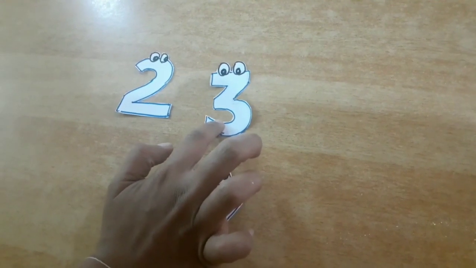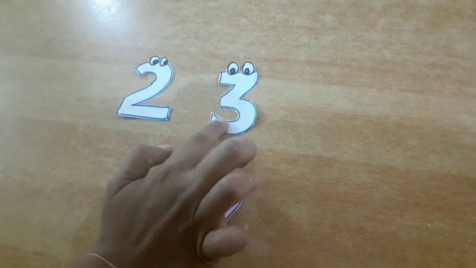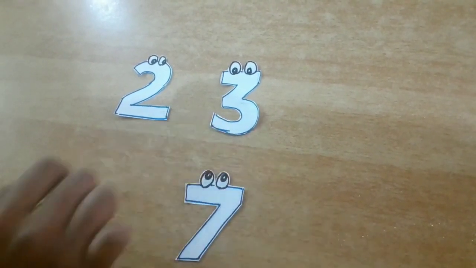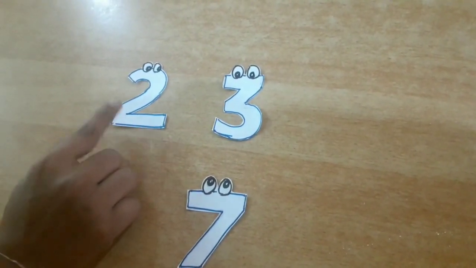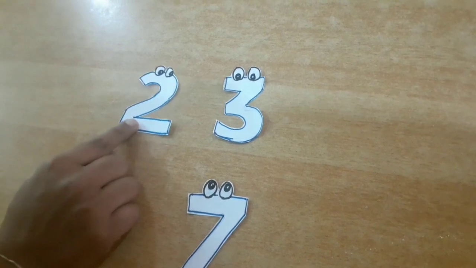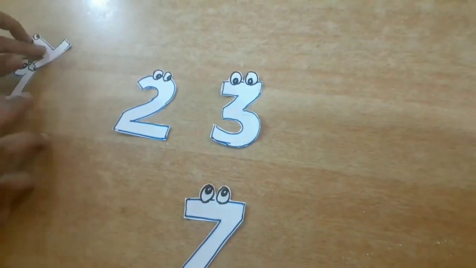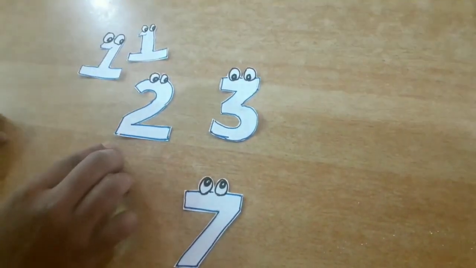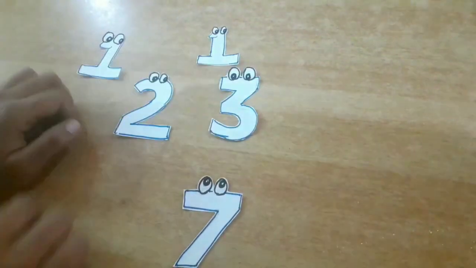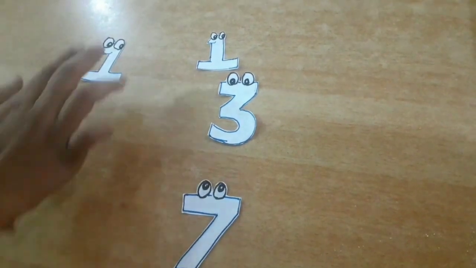Excuse me, Mr. 2. Please can you give me some x? I have to give 7x. So what will 2 say? Sure, Mr. 3. I have 2, so I'll lend you 1. So what will 2 do? It will have 2x, right? So it will give away 1 to 3. So remaining will be 1.